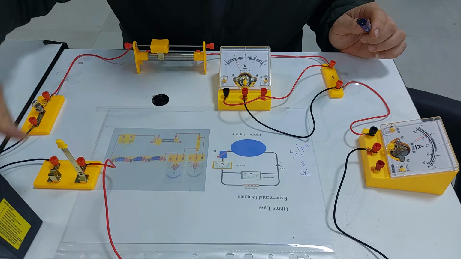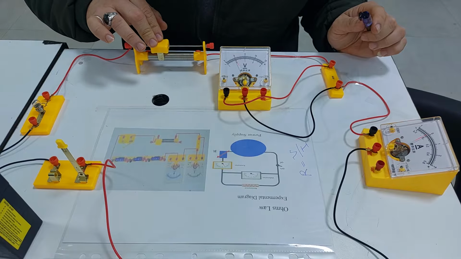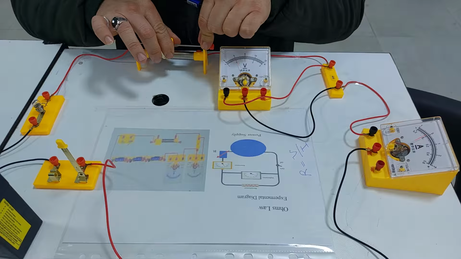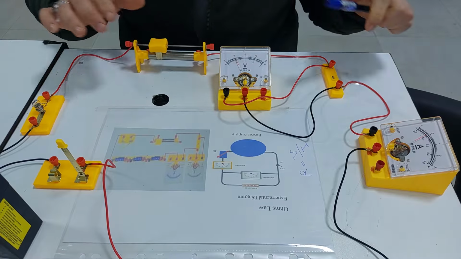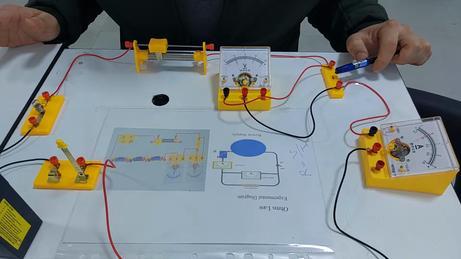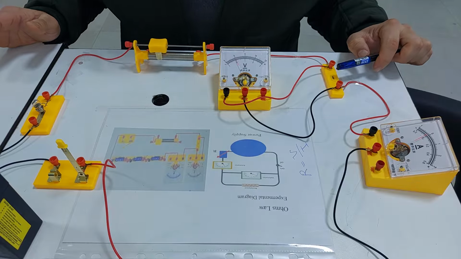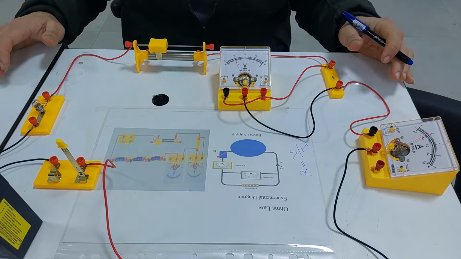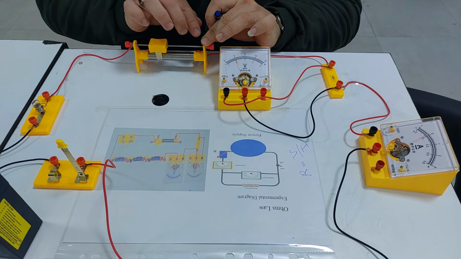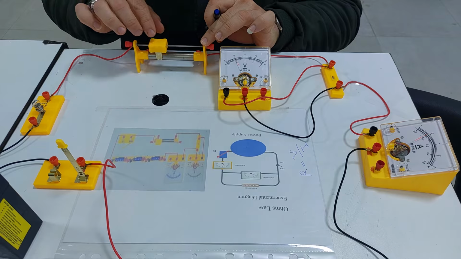But we will use this rheostat. It's a variable resistance to increase and decrease the potential difference and current across the same unknown resistance. To what? To verify Ohm's law. Okay? Let me start. Here, from here it's maximum. Here to this side it's minimum.